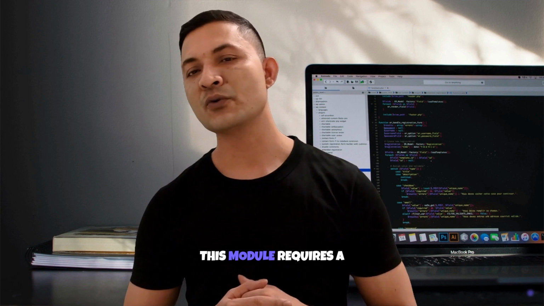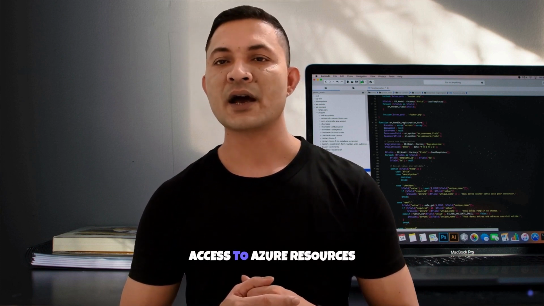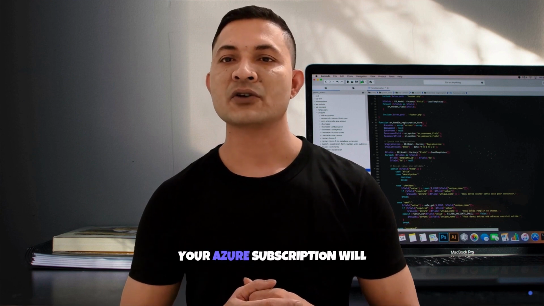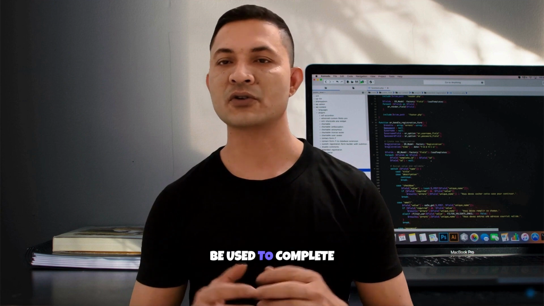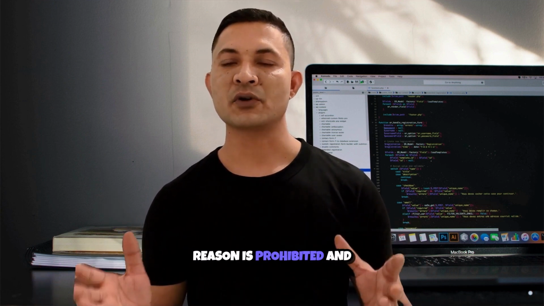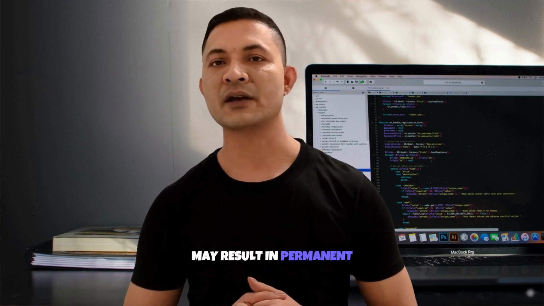Exercise: explore the Learn sandbox. Azure Cloud Shell. This module requires a sandbox to complete. A sandbox gives you access to Azure resources. Your Azure subscription will not be charged. The sandbox may only be used to complete training on Microsoft Learn. Use for any other reason is prohibited and may result in permanent loss of access to the sandbox.